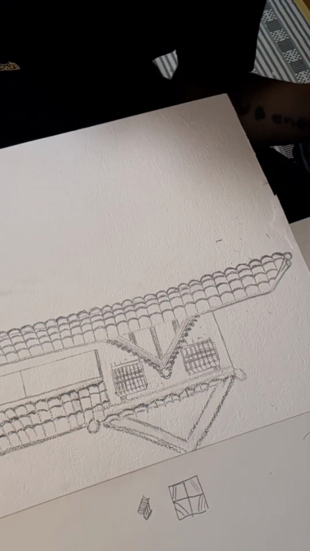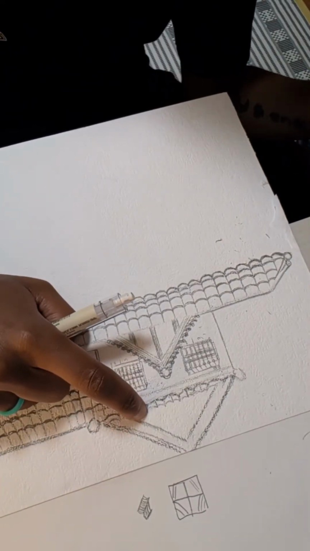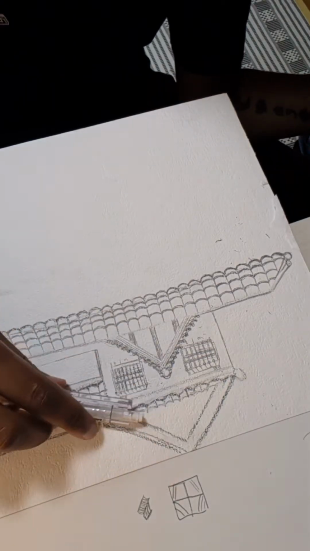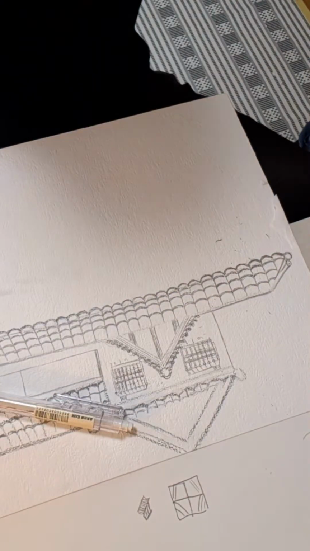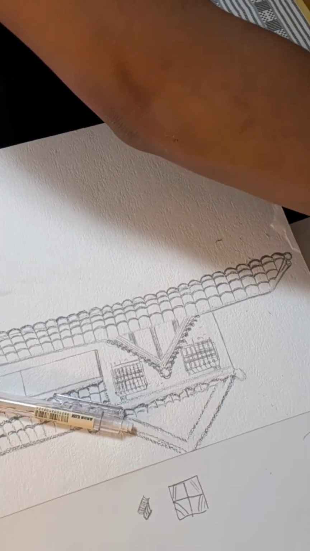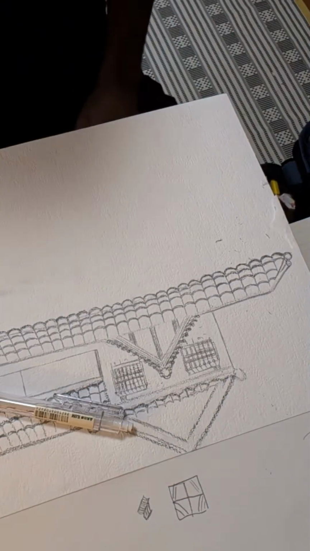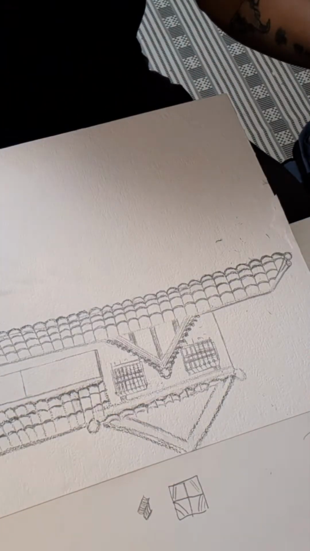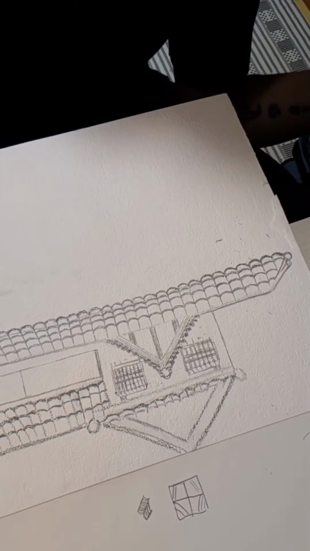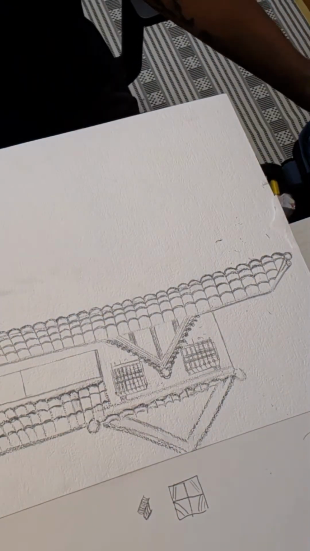I'm kind of mixing things. I feel like this part shouldn't be fully plain. Maybe I'll try it. No, thank you. Go sit down over there. Go sit down. Are you getting cold?